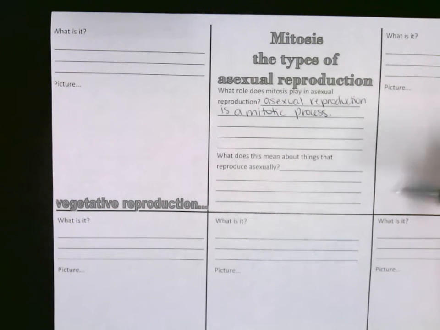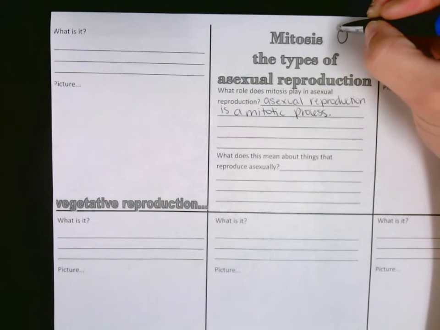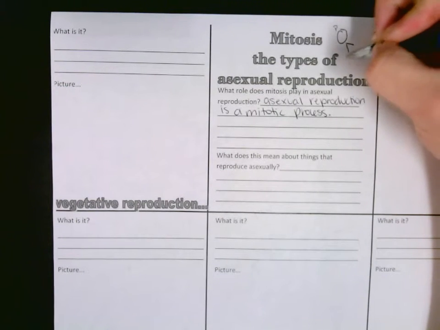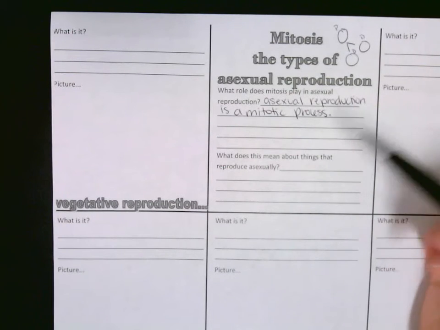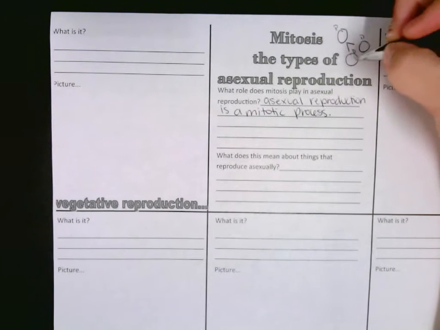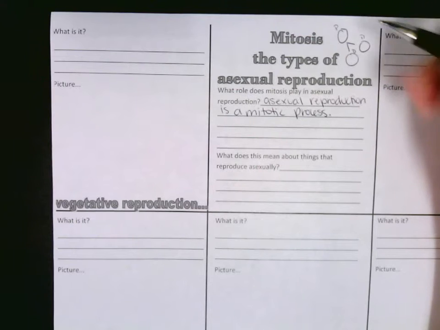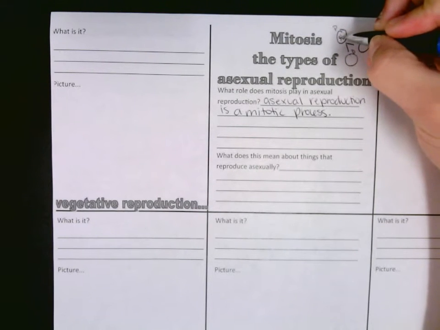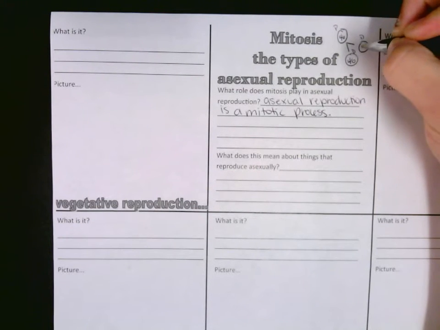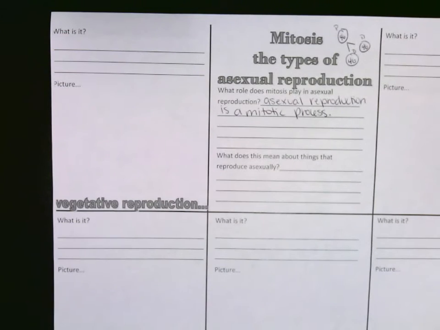Since we know that mitosis takes one parent cell and makes 2 daughter cells, our parents and daughters look identical, because they get the same exact genetic information, since we're making an identical copy of that cell.